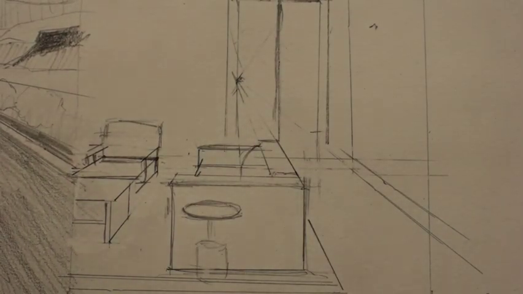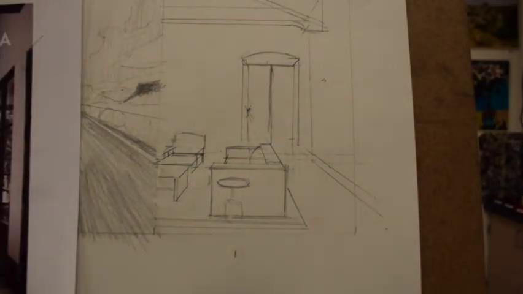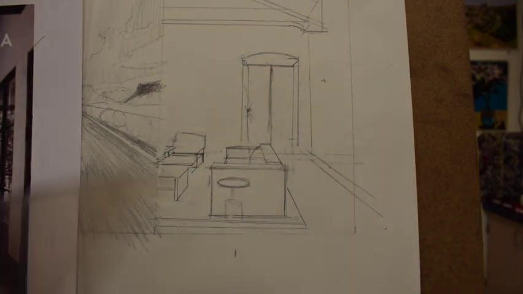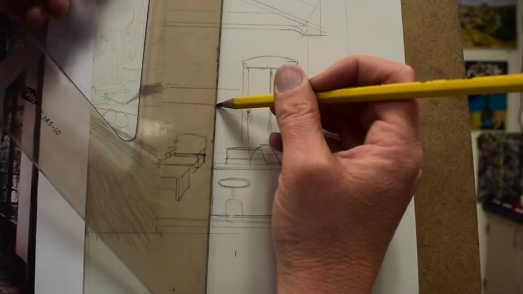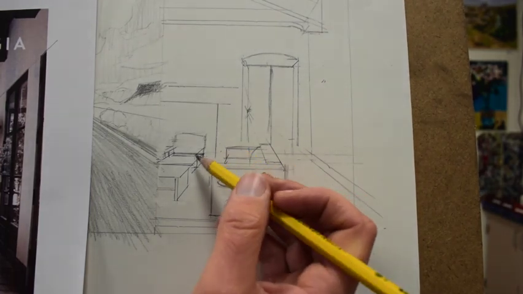So there is a chair or couch, a love seat, behind that coffee table, and that's what I'm drawing in there. It is going to the vanishing point, and then behind there is going to be the fireplace. So there should be like a big fireplace in there.